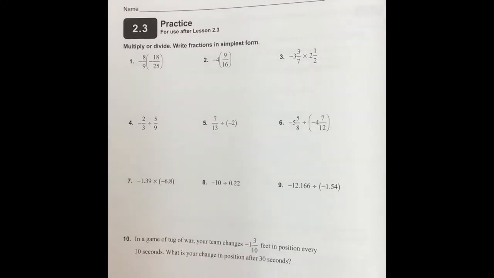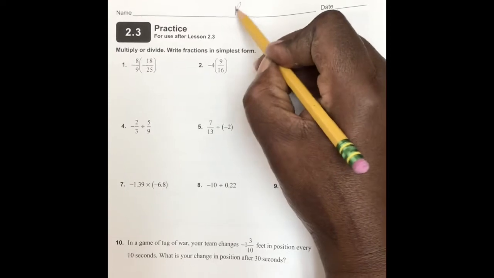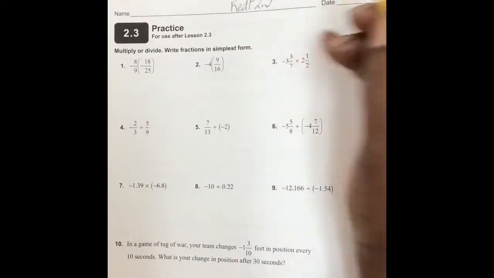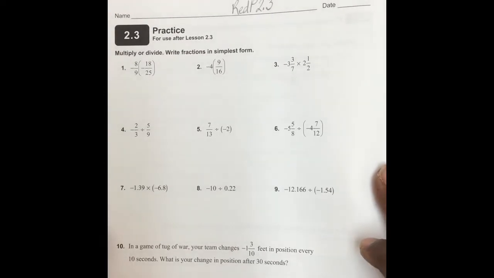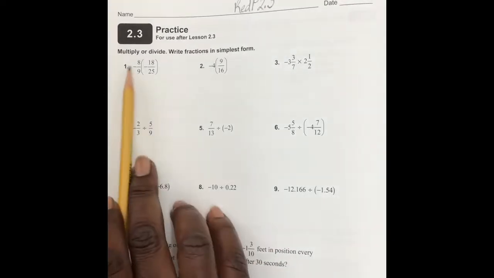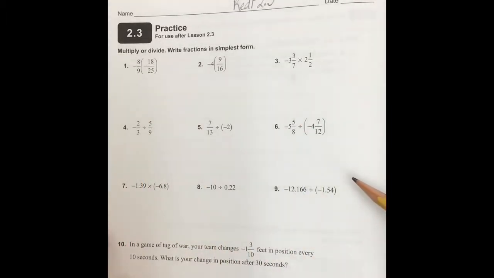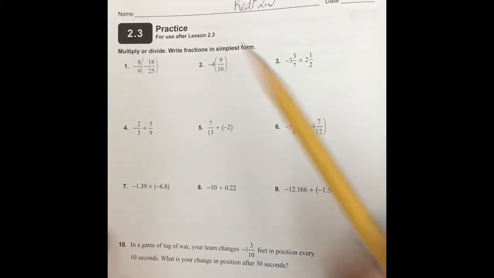Hello class. Today we are doing Red P2.3. Okay? We are doing the even numbers and we are multiplying or dividing fractions using the simplest forms. Okay, let's take a look.